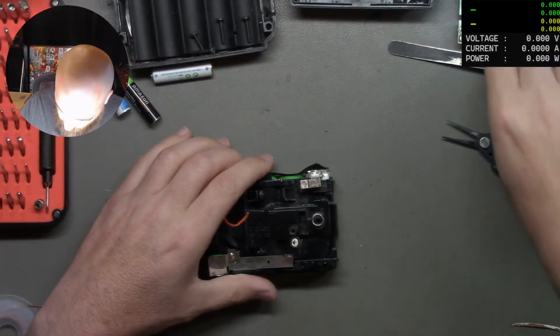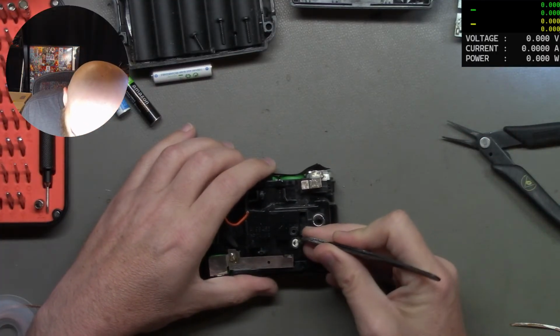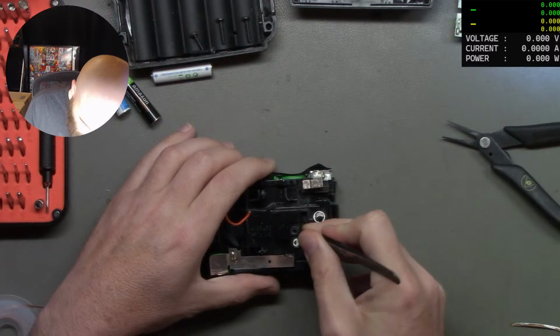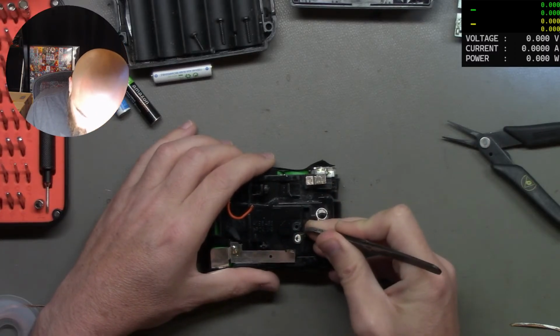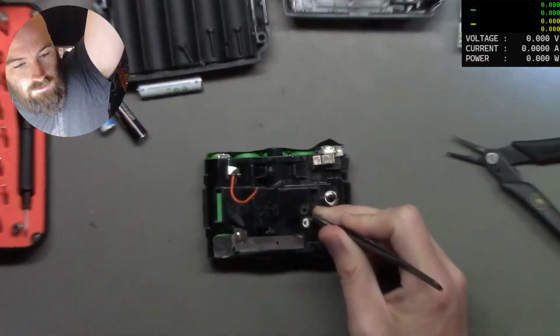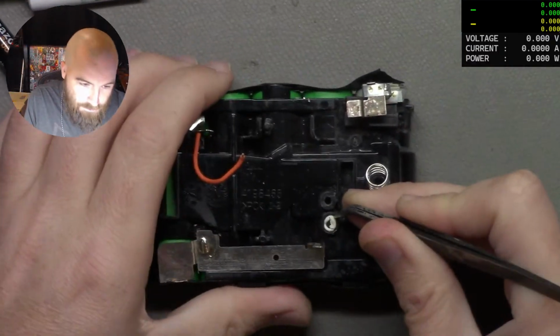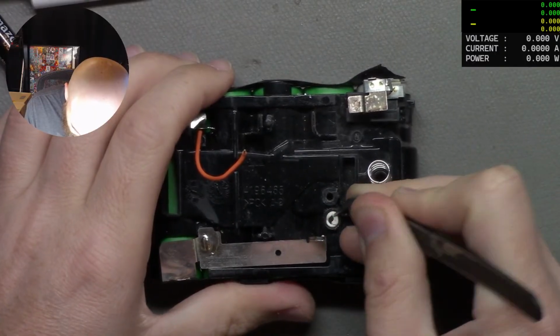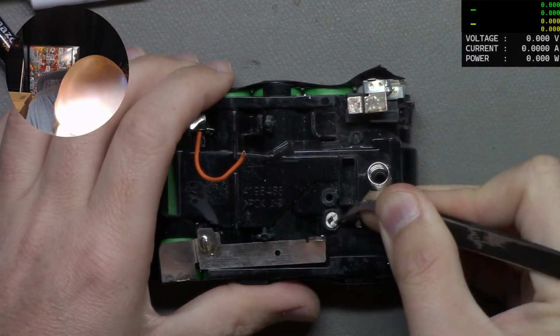Mounting it is going to be a thing, though, with this one post that I have. Also, I want to dig this out so I can get this sensor in the place that it should be. Guess I have my crappy tweezers here.